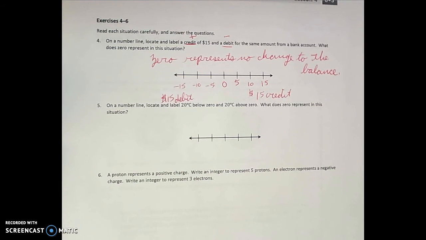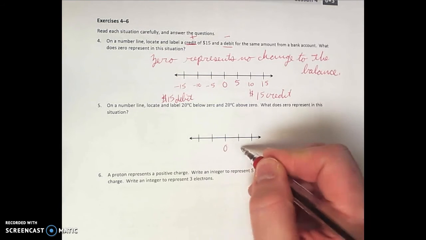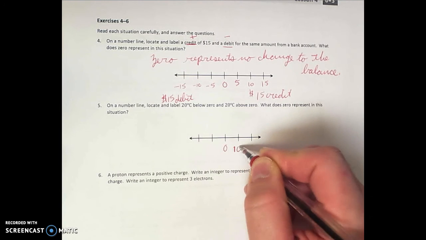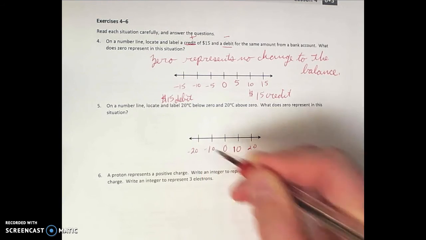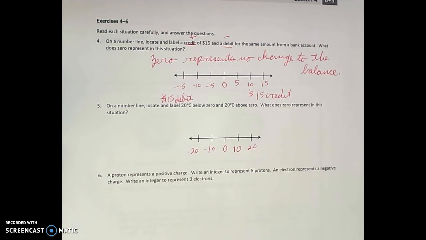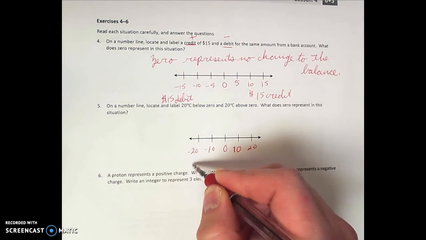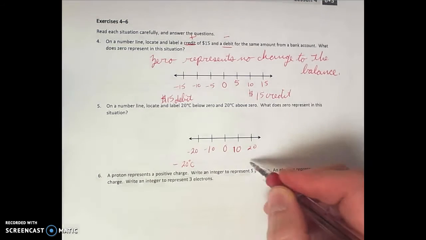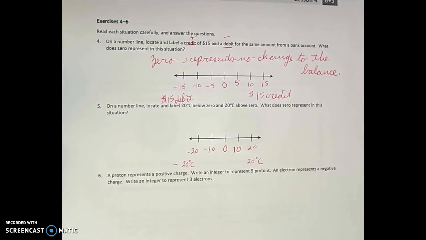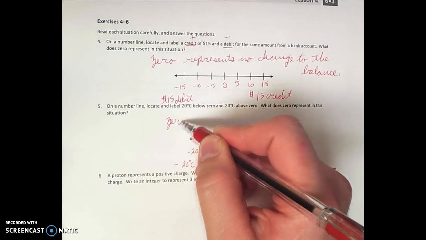So now on the next number line, we're going to locate and label 20 degrees Celsius below 0 and 20 degrees Celsius above 0. And again, what does the 0 represent? So we have 0, and I can see that I can count by tens in both directions. So this would be 20 degrees Celsius below 0, and then 20 degrees Celsius above 0. So in this case, the 0 represents 0 degrees Celsius.